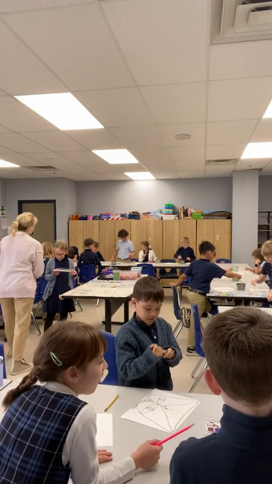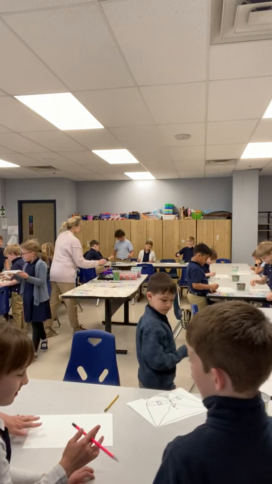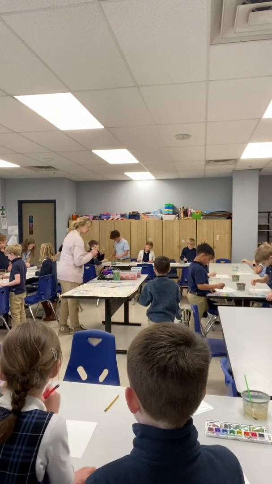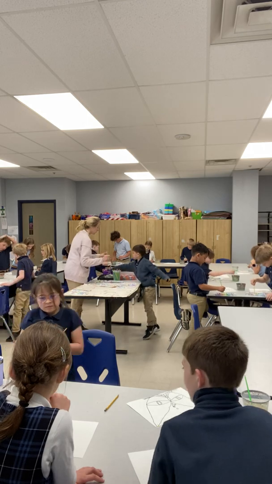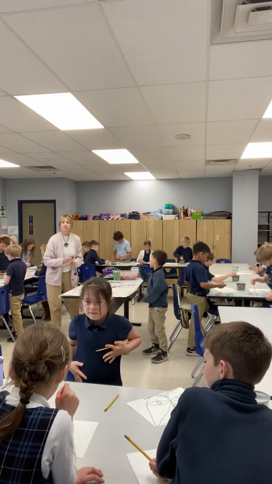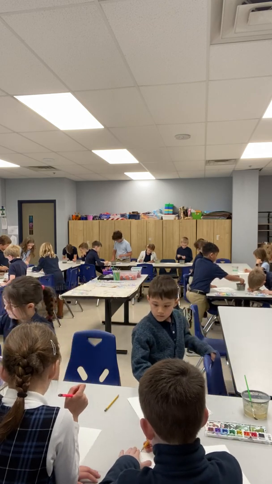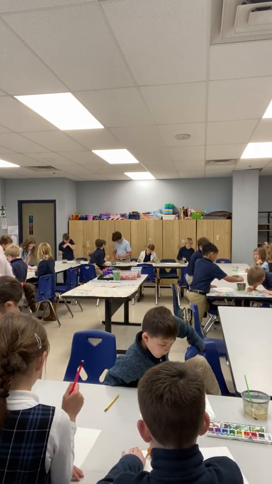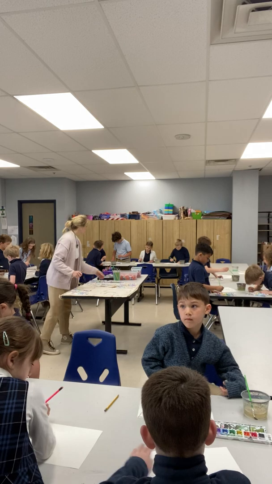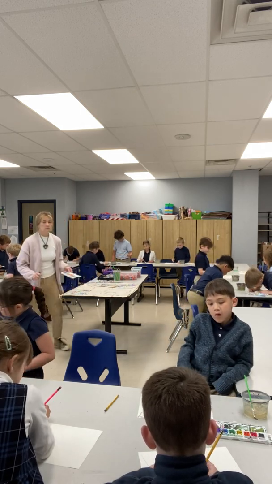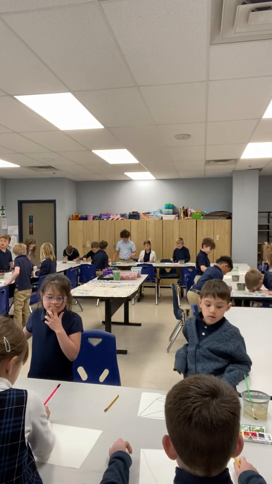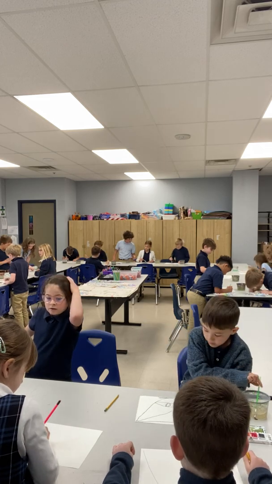Alright guys, you have your papers? Okay, so the first thing we're going to do is make a line. Watch my finger. I'm going to start up here. I'm going to curve to the middle and up like this, and down and curve. So try that line. Down and curve. Yeah, now curve. Good, stop. Finish tracing now.